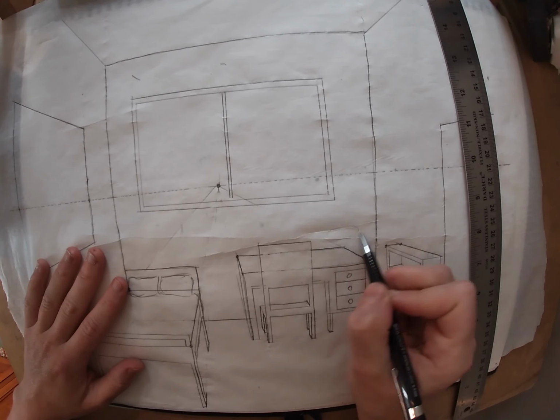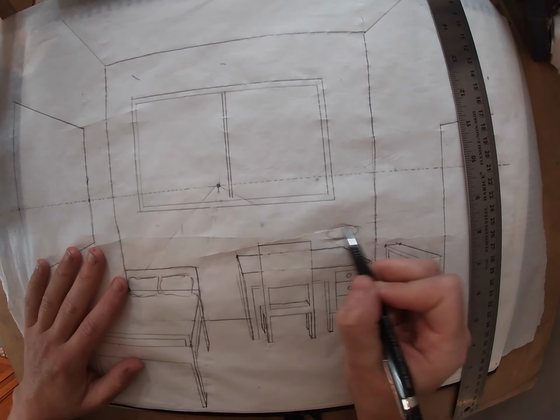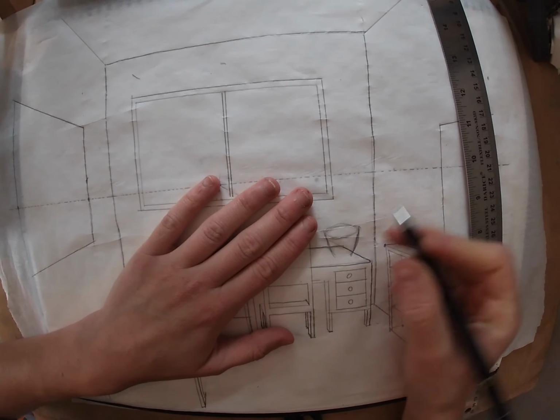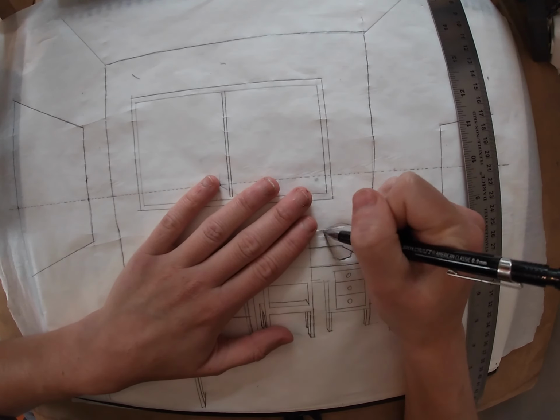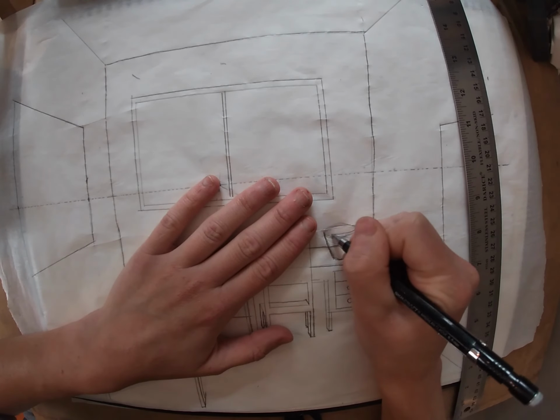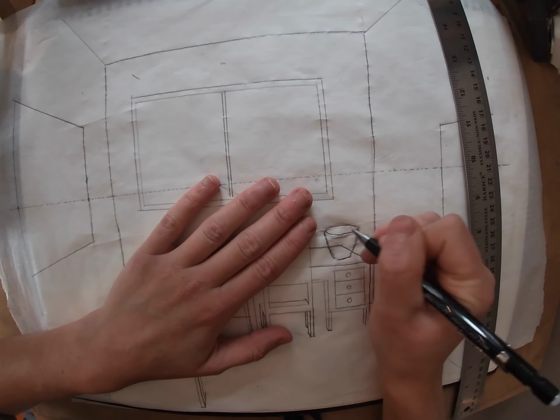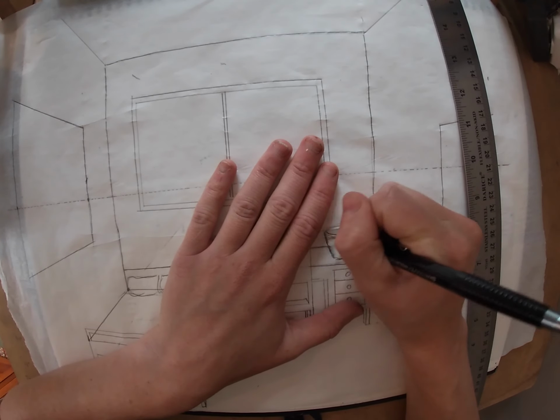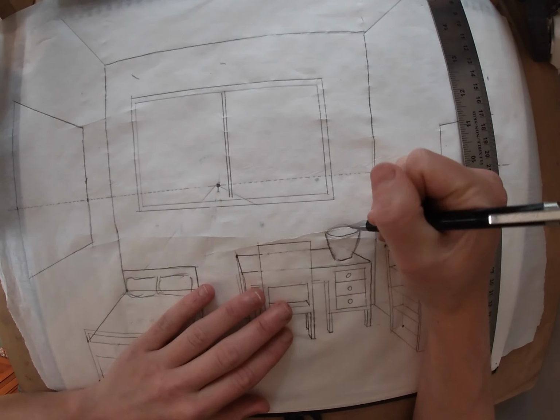And then you can go in and make things a little more organic. So maybe I have a little plant on my table here. Some things you can go in and free draw if you like, but just make sure that you're still using the perspective techniques.